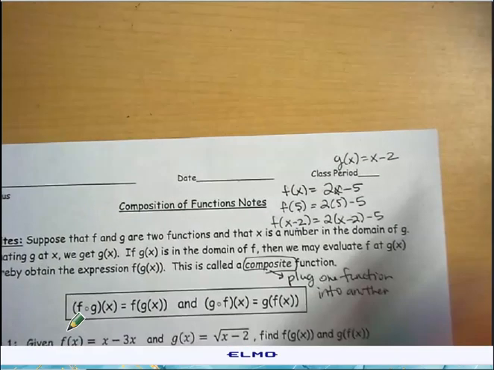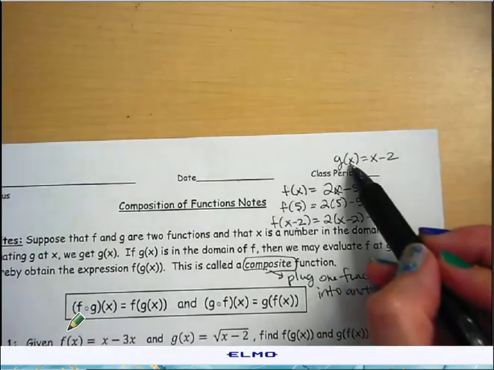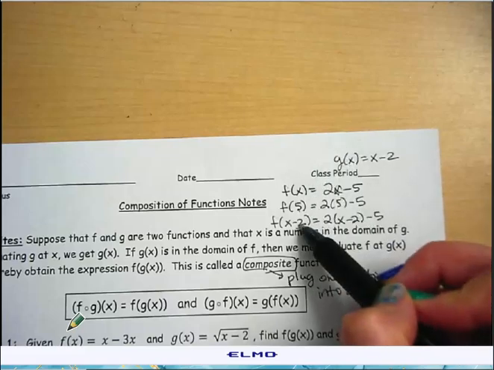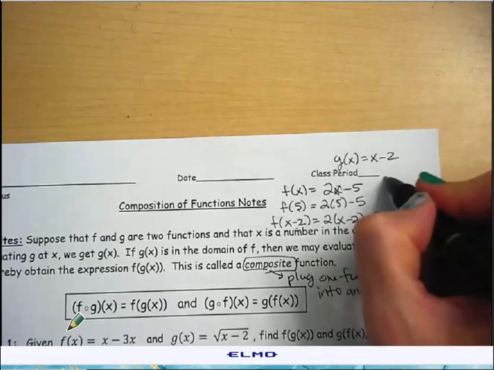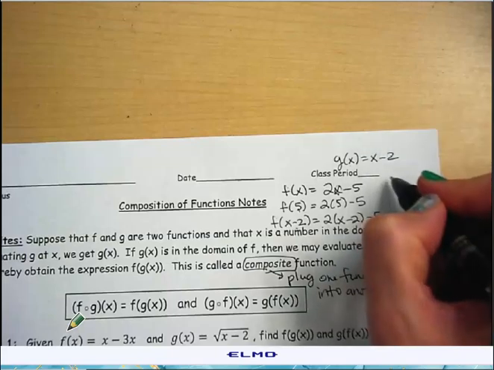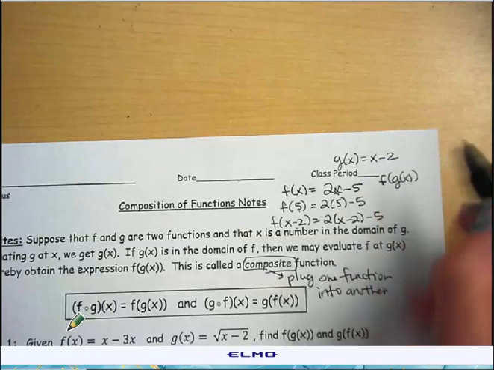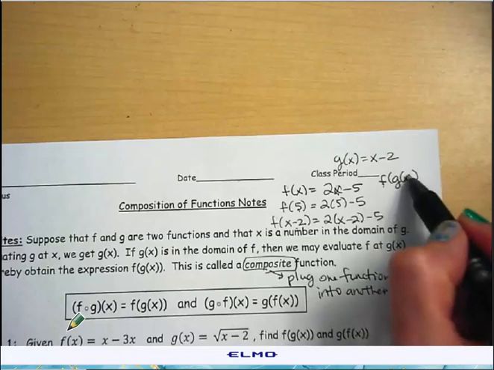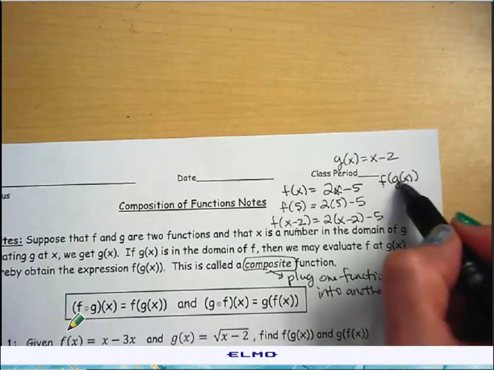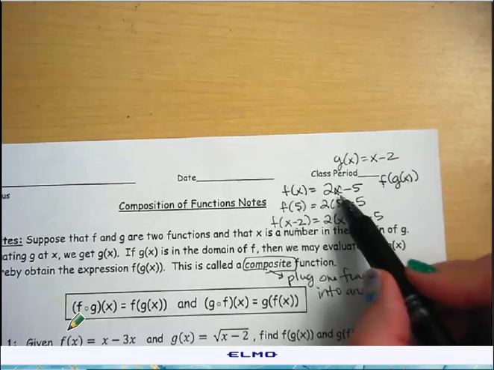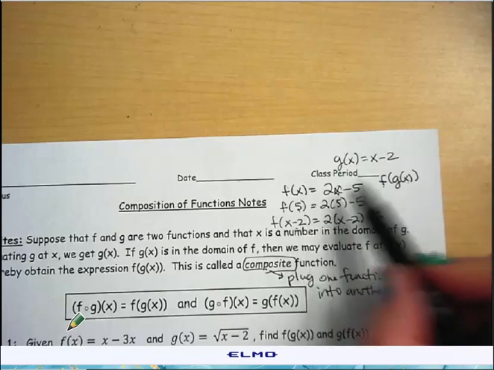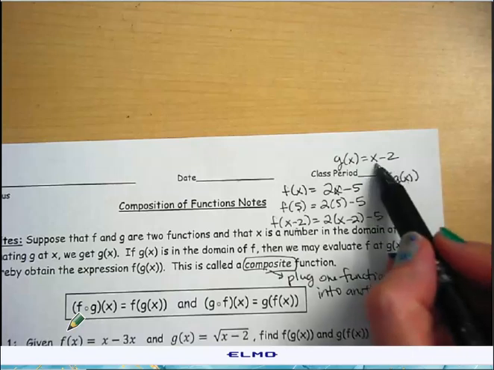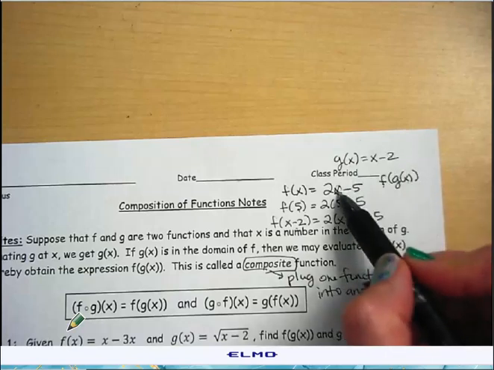and I had already named it, then what I would have done is taken function g and plugged it into function f. And we call that a composition of functions. And with symbolic notation, I can write that like this. This is read f of g of x. So it's saying instead of a number like a 5 going into f here, it's a function g, which happens to be x minus 2.